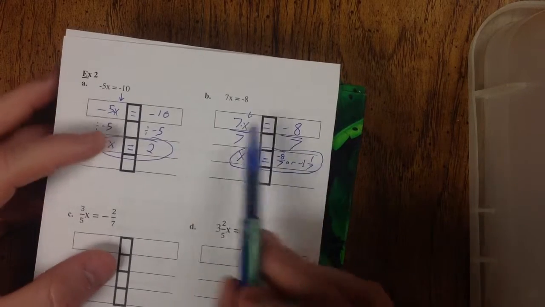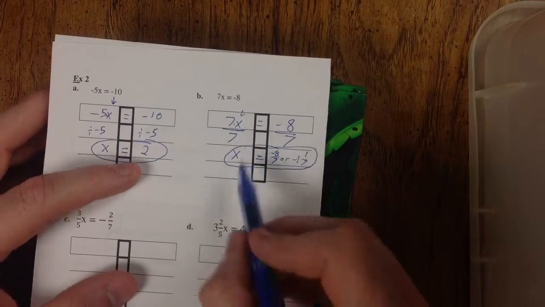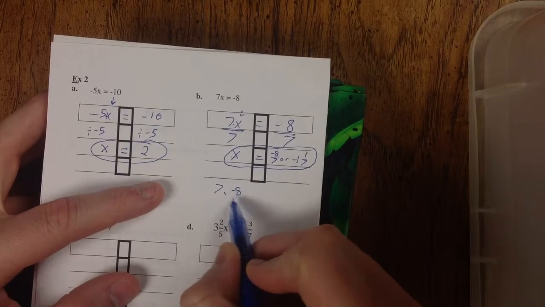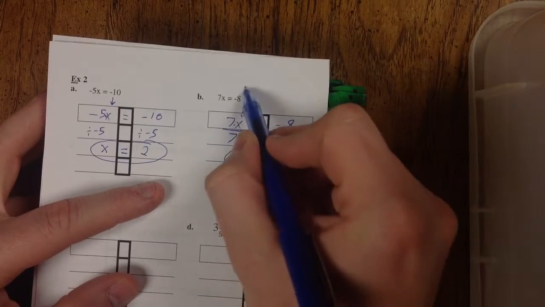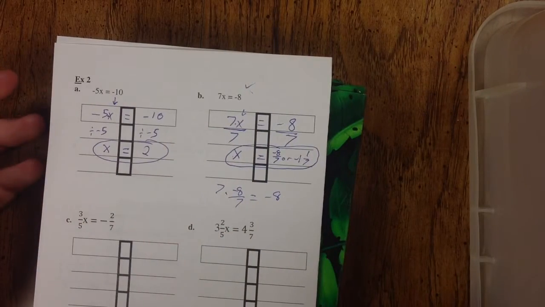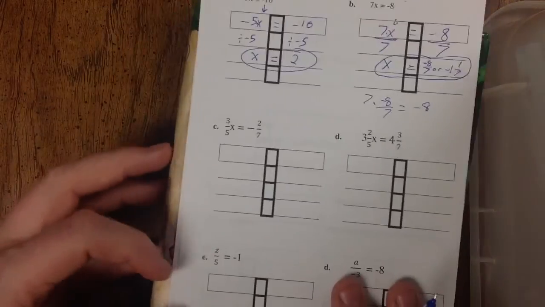So that's what we're looking for there: negative 8 over 7 or negative 1 and 1/7. And you can see here why it would work. 7 times negative 8 over 7: the 7s would cancel out, and I'd be left with negative 8, which is the answer I wanted. All right. So now we get to fractions.